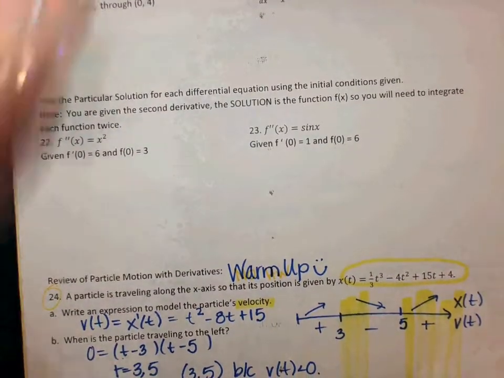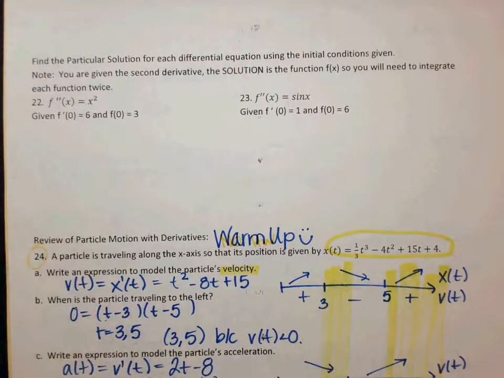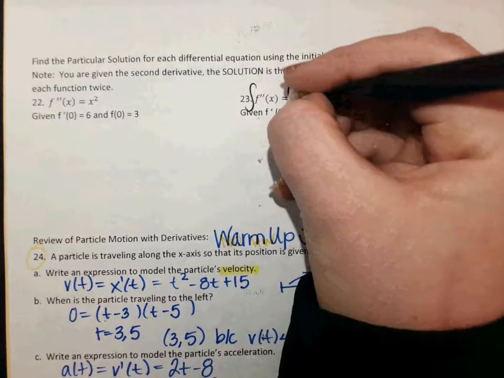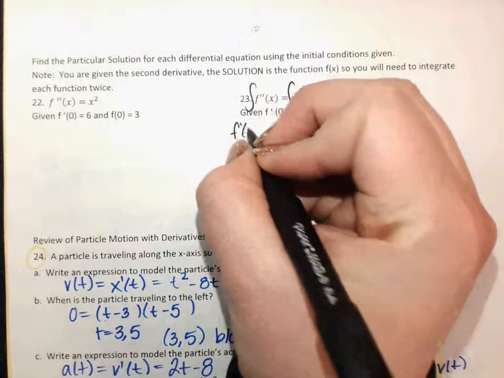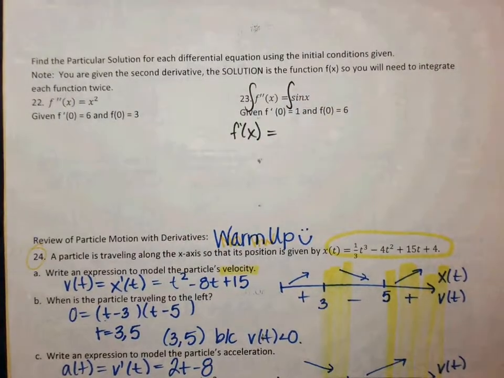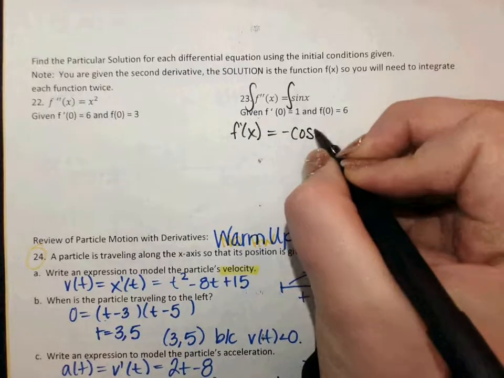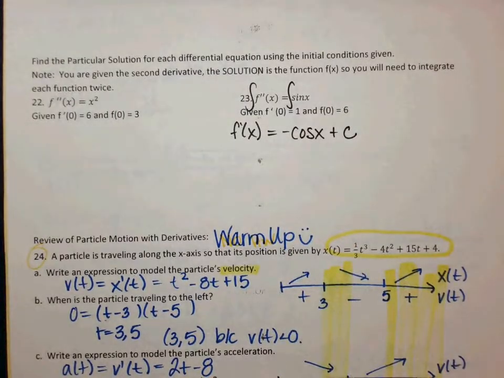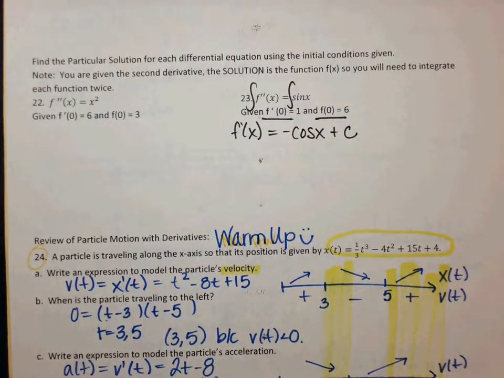Alright, let's do number 23. Okay, f double prime is sine. Integrate on both sides. What's the integral of f double prime called? F prime of x. What's the integral of sine? Negative cosine x plus c. Very good. Which initial condition are we using? The first.